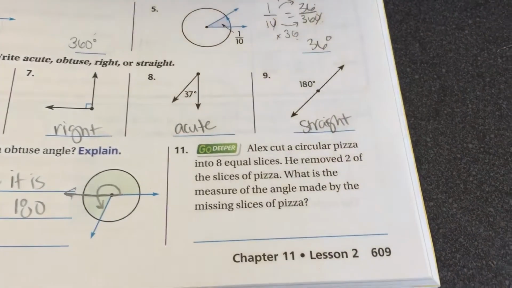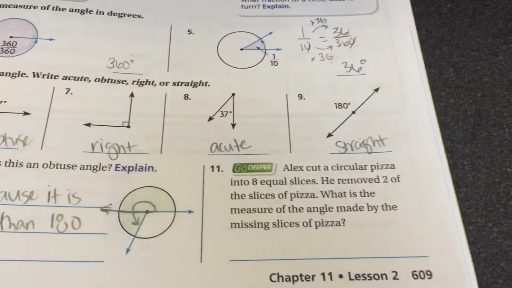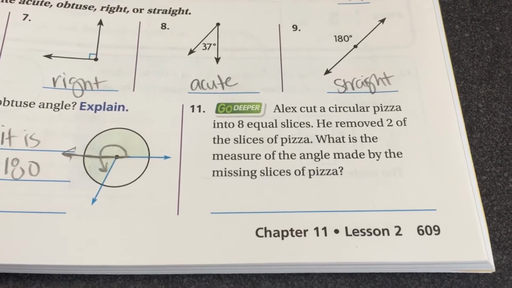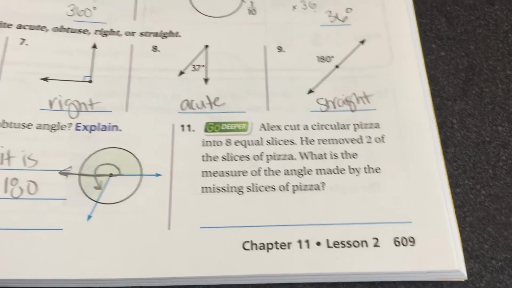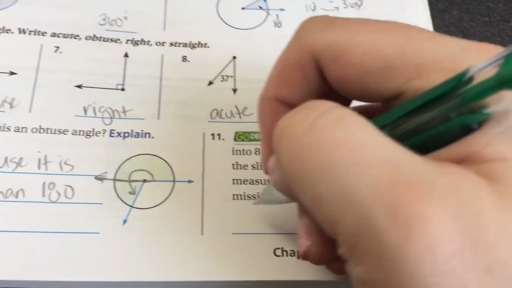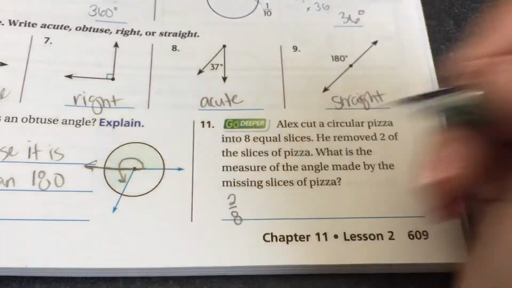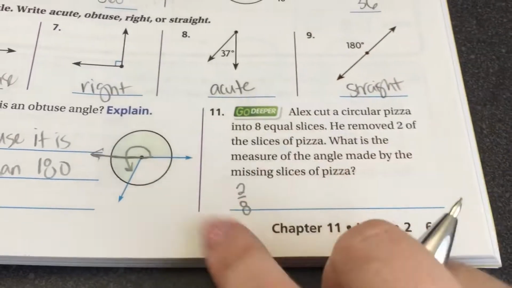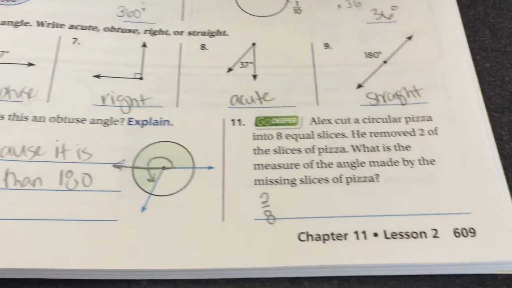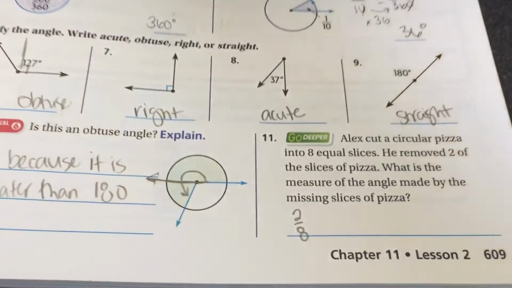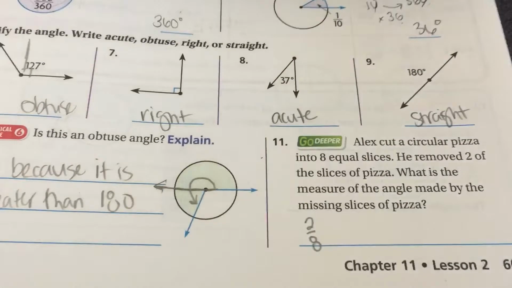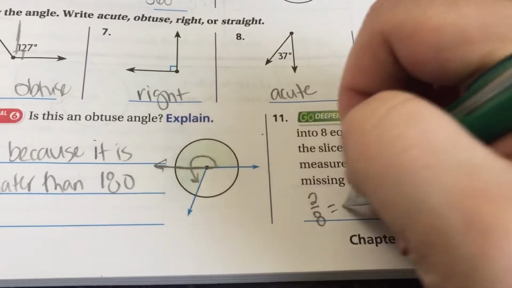All right, Alex cut a circular pizza into 8 equal slices. He removed 2 of the slices of pizza. What is the measure of the angle made by the missing slices of pizza? So if he took 2 of the 8 pieces, that would be 2/8. I've got to figure out what degree that is. So what's the measurement of those 2 pieces of pizza? Think of it like he ate 2 pieces of the pizza, put together. I'm going to figure out what that angle is. So I'm going to turn it into 360.